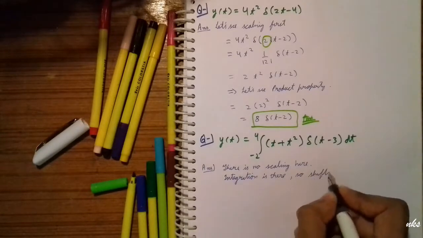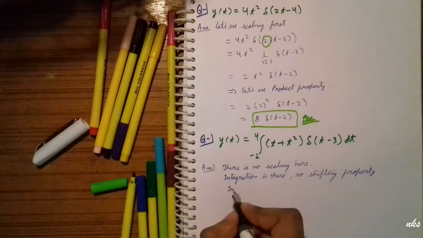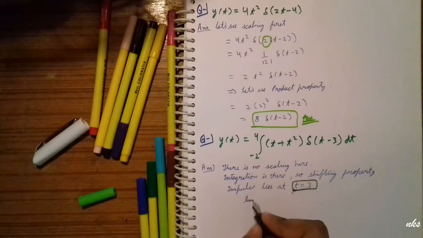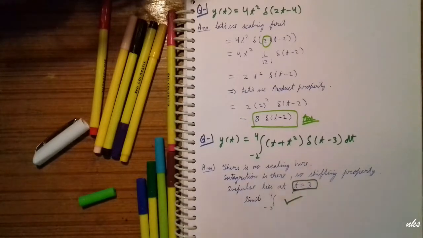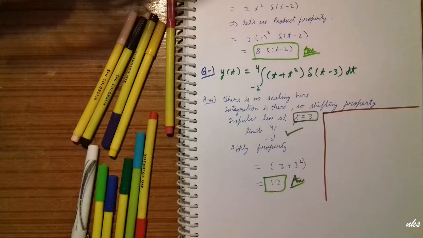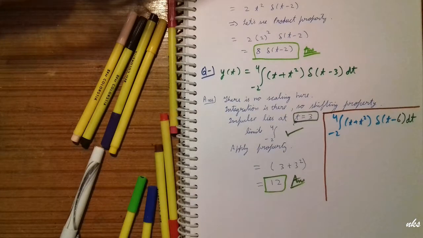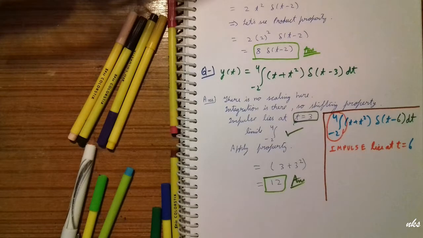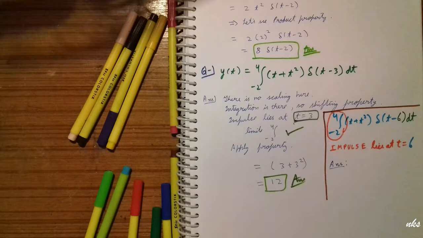The impulse lies at t equal to 3. So now we have to check whether the impulse lies between the limits or not. It lies between the limits, as the limits are from −2 to 4. Now apply the property and we will get the answer as shown on the screen. Now observe this question carefully. See, here the impulse lies at t equal to 6, but 6 does not lie between −2 and 4, that is, between the limits. So the answer will be 0.